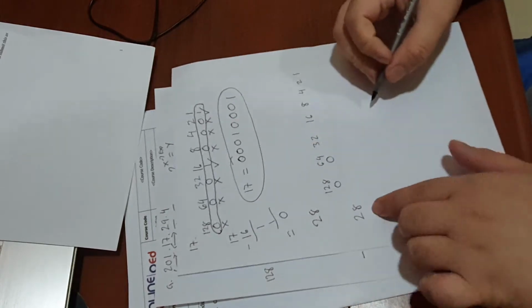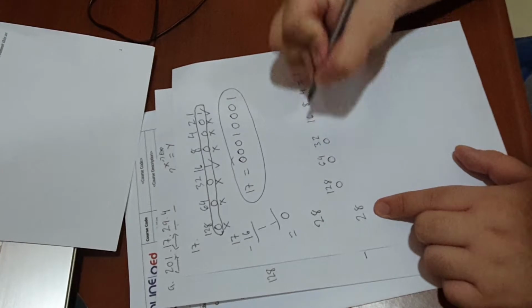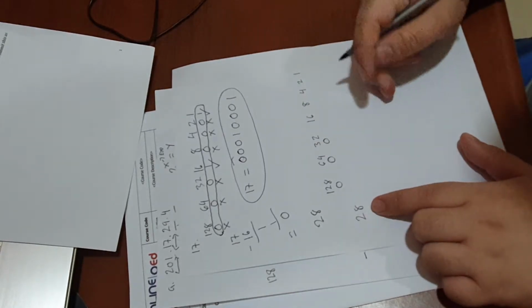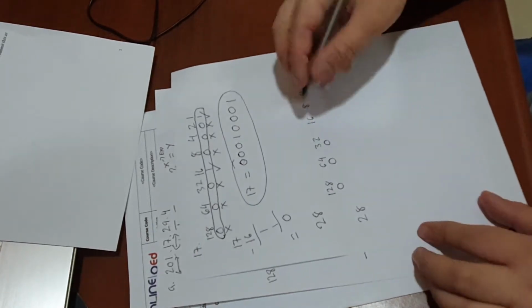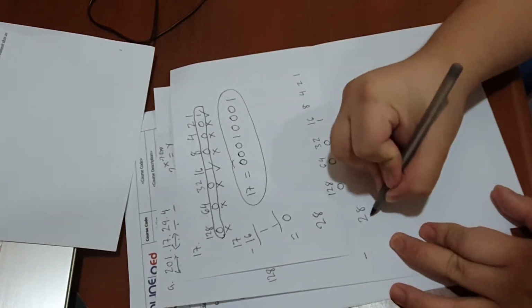No. Higher than 32? No. Is 28 higher than 16? Yes, so that is 1.